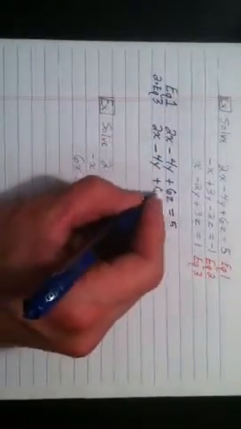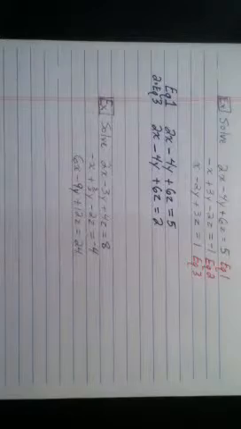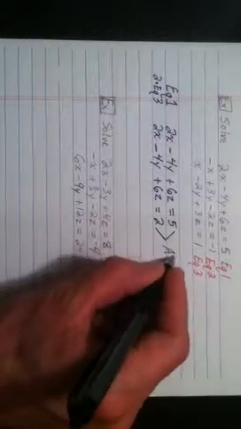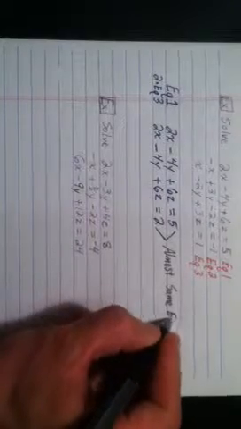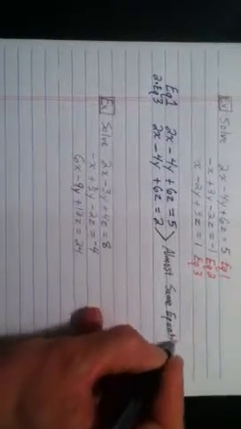So 2 times x will give us 2x, 2 times minus 2y will give us minus 4y, 2 times 3z will give us 6z, and 2 times 1 will give us 2. So what we have here is almost the same equation. They're almost the same equations, but they're not.